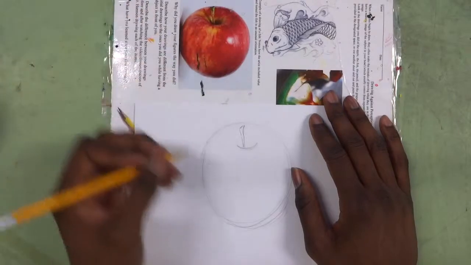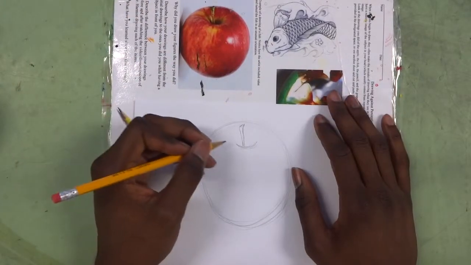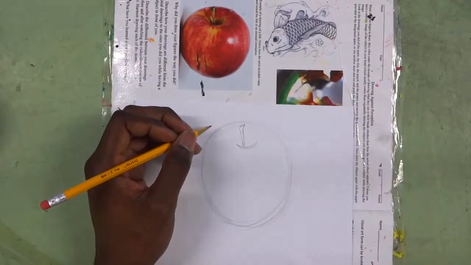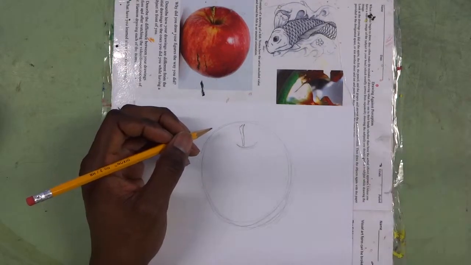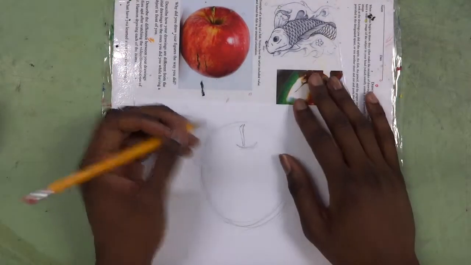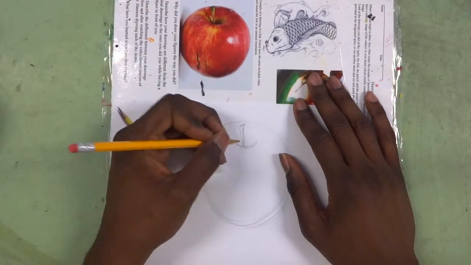Now I want you to notice something. I'm going to do this in black and white first, in pencil, to show you, but I really want you to add color, and we're just going to add the semblance of color. Maybe we'll start adding value with our pencil, but then we want to add some color in it too.